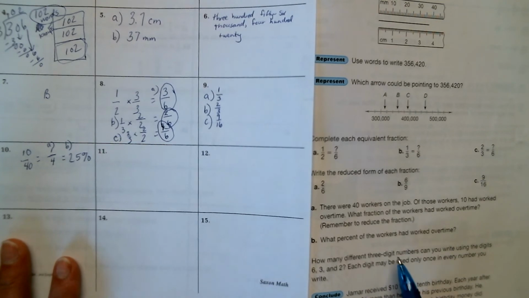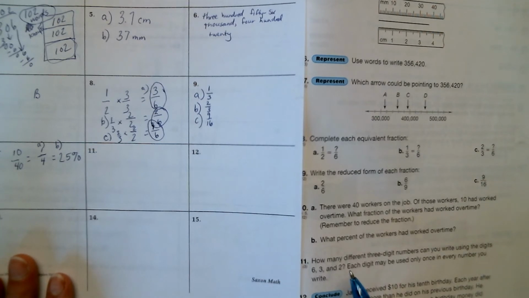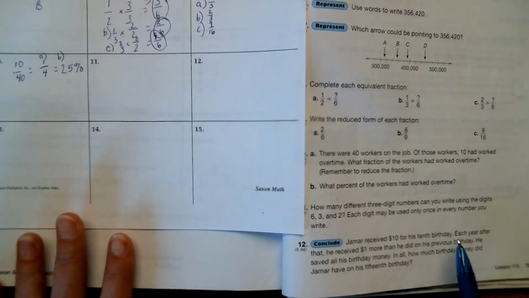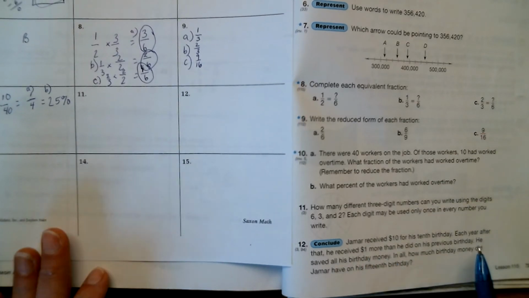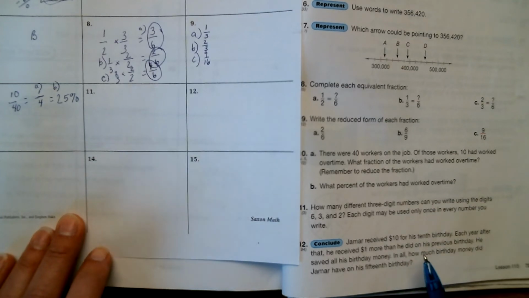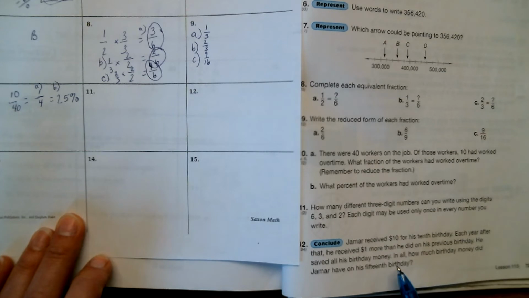Okay, how many different three-digit numbers can you write using the digits 6, 3, and 2? Each digit may only be used once. You do 11 on your own. Jamar received $10 for his birthday. Each year after that, he received one more than he did the previous year. He saved all his birthday money. In all, how much birthday money did Jamar have on his 15th birthday?